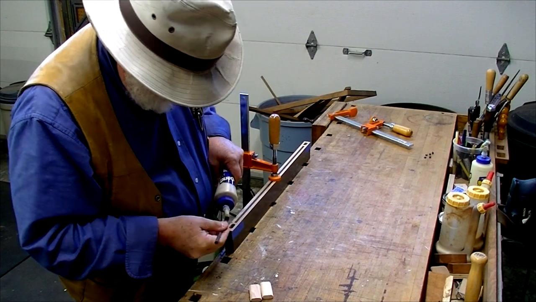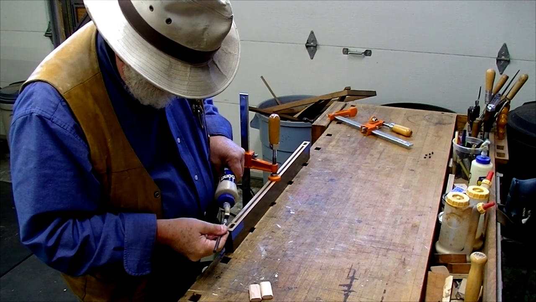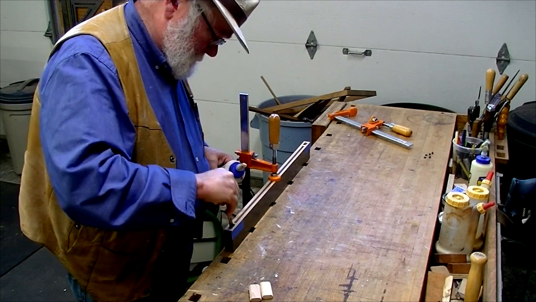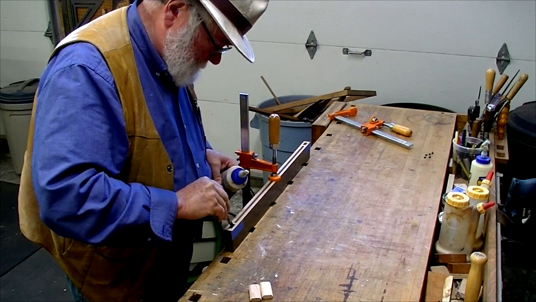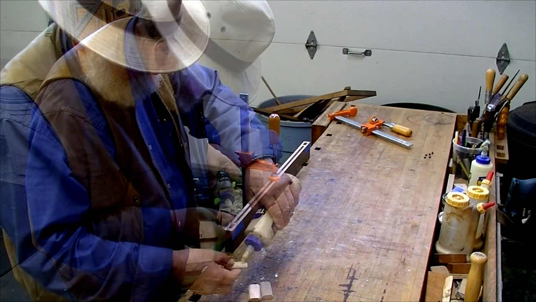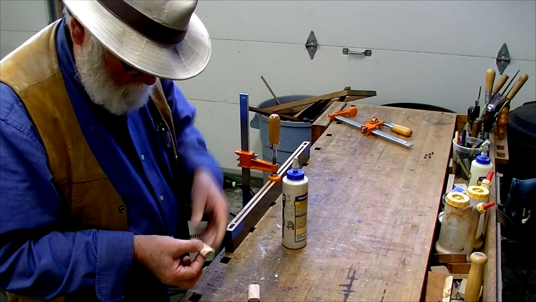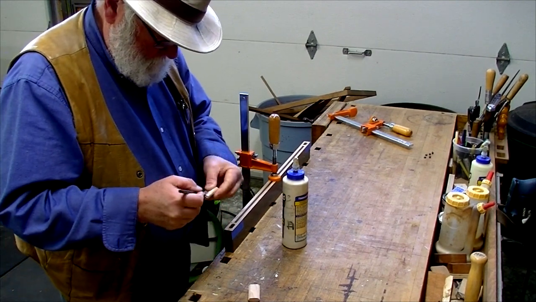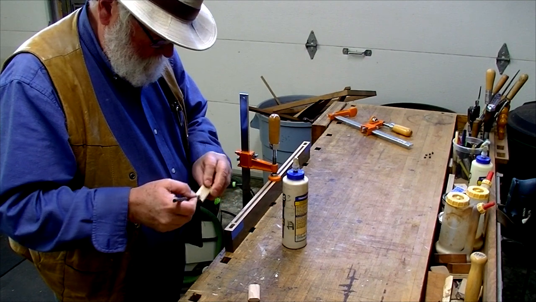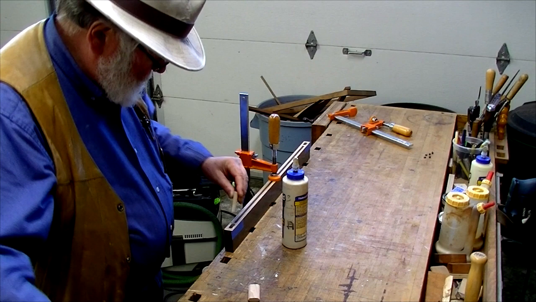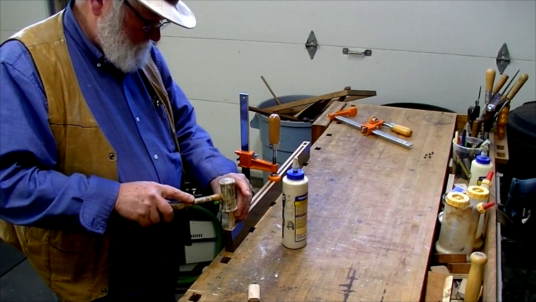A little bit of glue on a brush into those mortises. And then a little glue onto the dominoes. Brush that on all around. And finally just tap the dominoes into place.